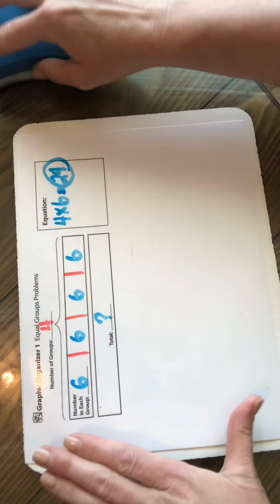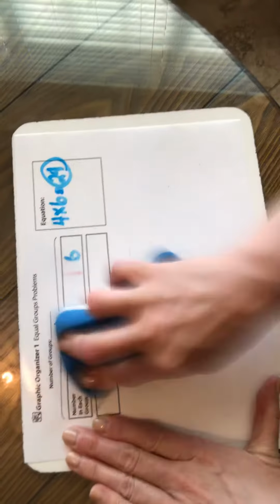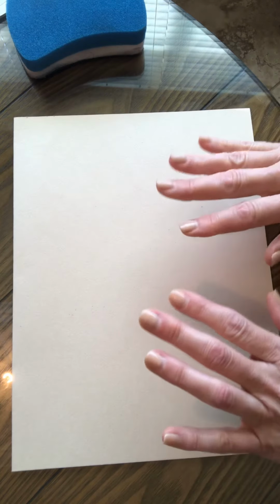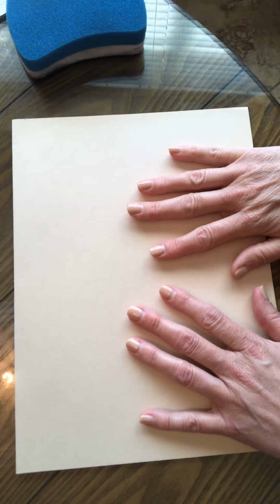Now what will really be fun is if we can get a brother or a sister or a mom or a dad to help us through this situation and work kind of against each other, make it a little competitive. So, blank sheet of paper.